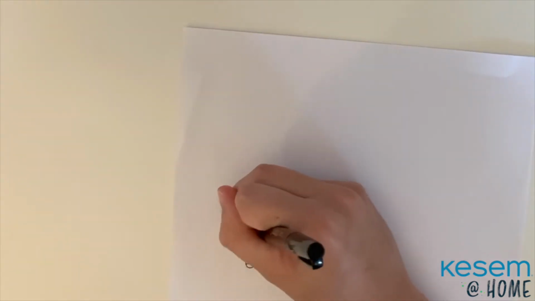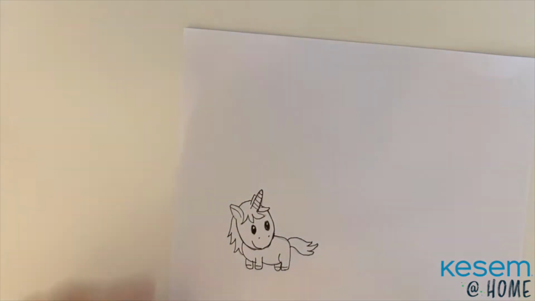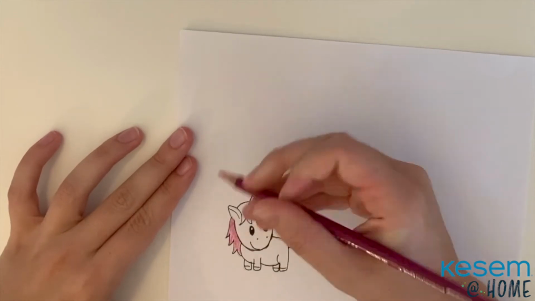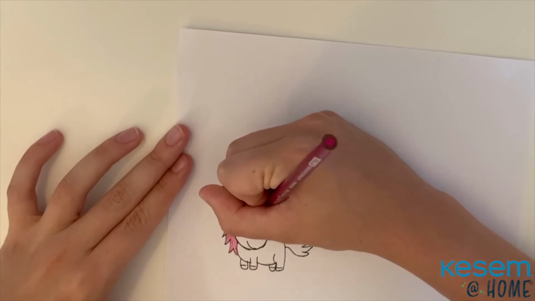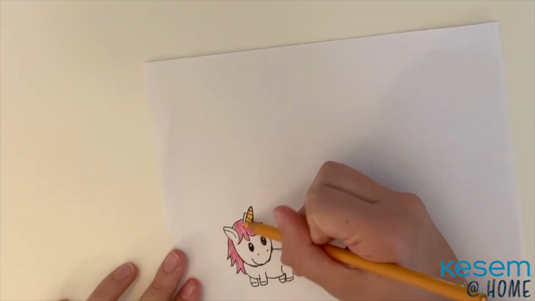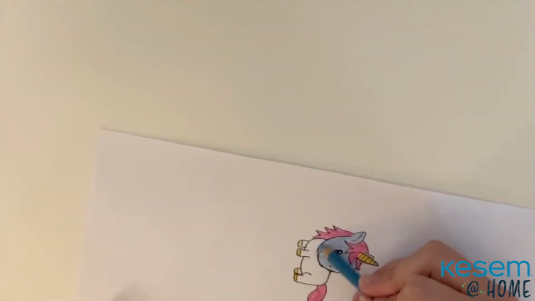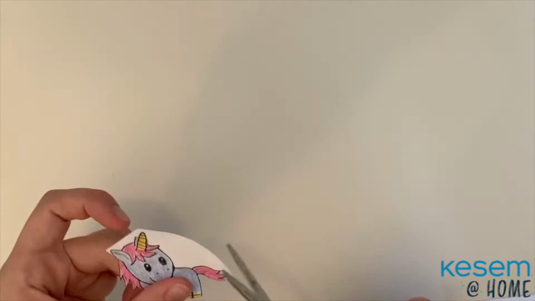And then once I had that final outline, I went ahead and picked some colors and used my colored pencils to fill it in and really bring some life to this little guy. This is where you can get really creative and bring whatever picture you have in your head to real life. And then I wanted to cut my little unicorn out so it could move around a little bit more freely, and there were a lot of details, so cutting it out took a little bit longer than I thought.